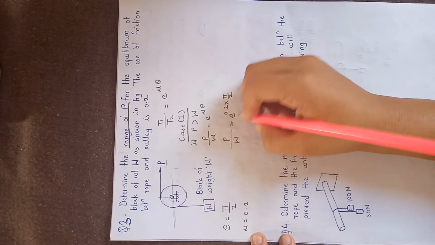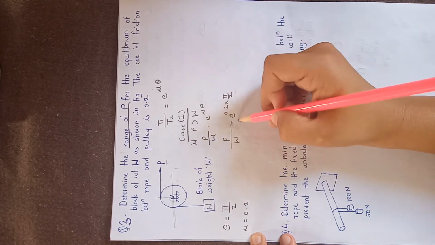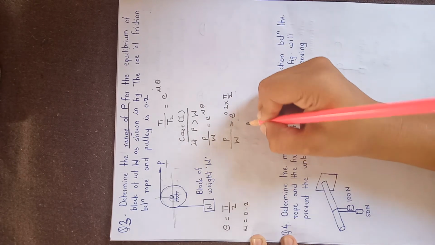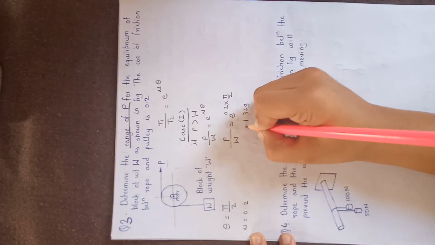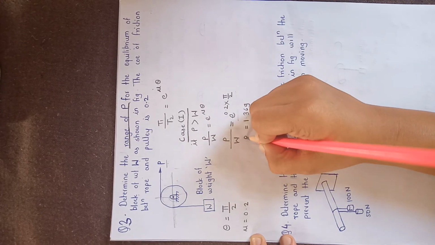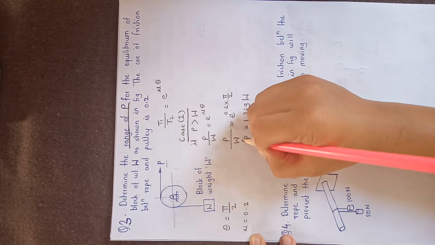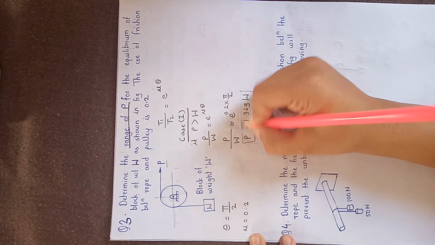Here we'll get some value of this expression only. It is 1.369, and the W will go here, and the expression will look like this. This is the expression.